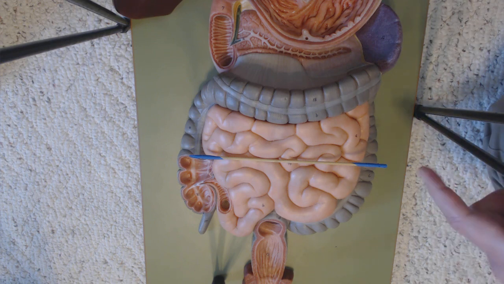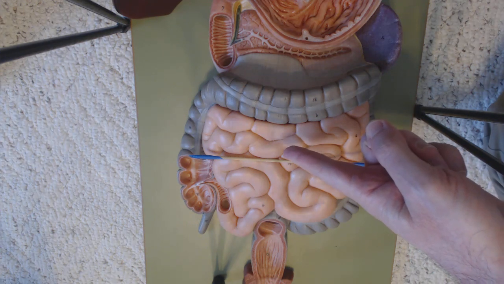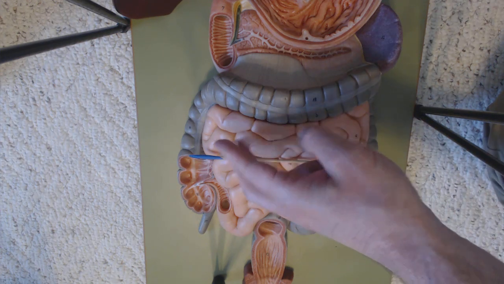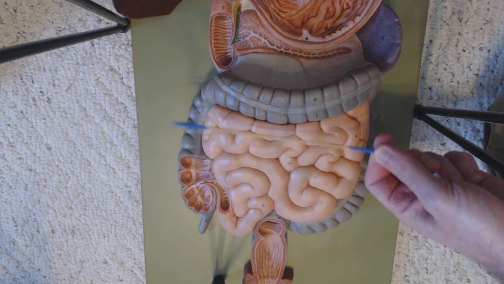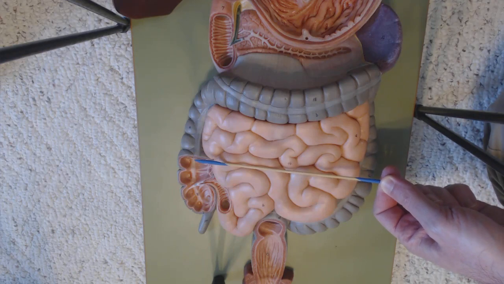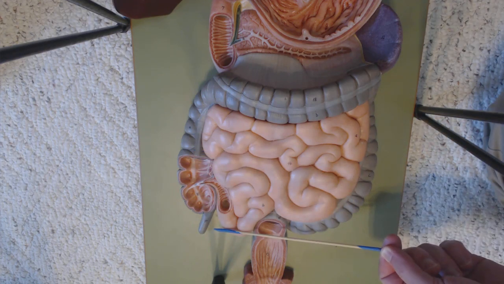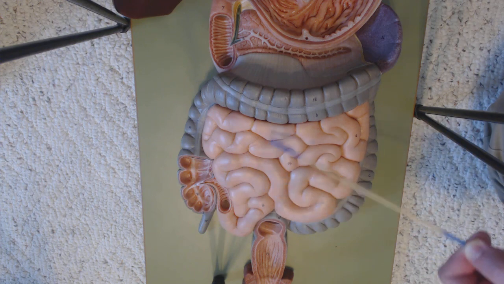But in general, by the convention that I would encourage you to use, anything from about here, basically superior to this stick, from here to here, we would call the jejunum, and everything below this, from here down, of the small intestine, you would call the ileum. Grossly, it's not so easy to distinguish one from the other.